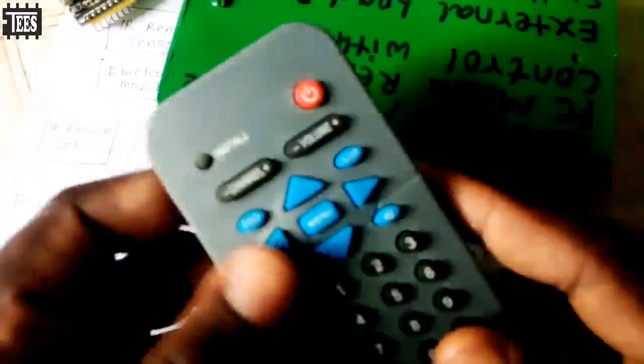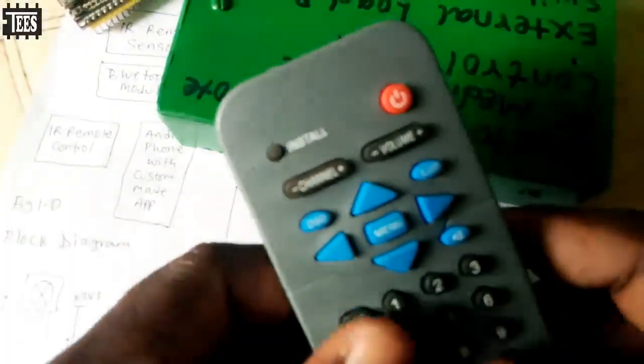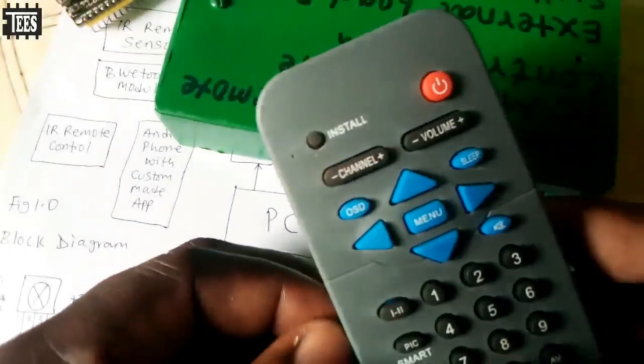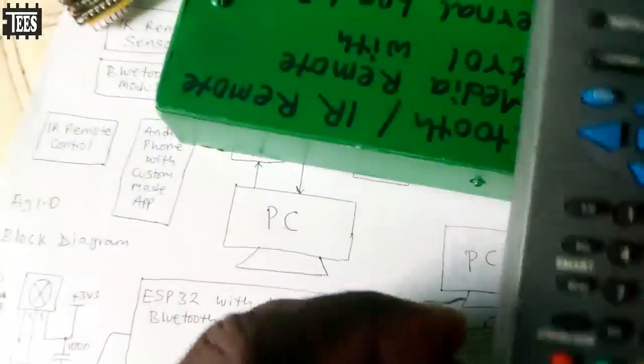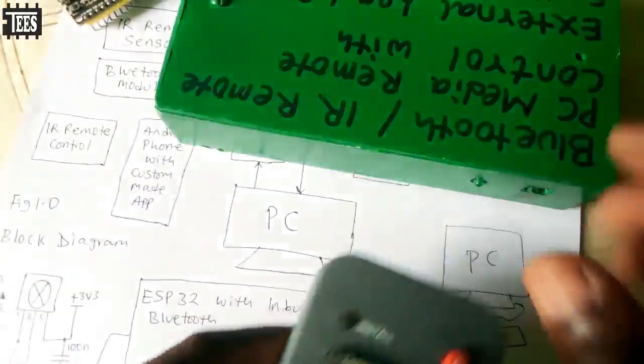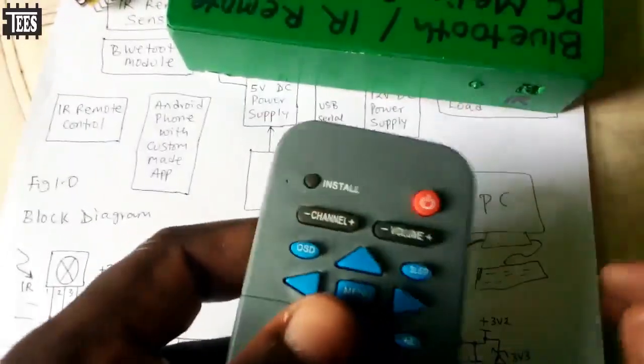This now communicates with your computer. So for instance, you are doing a presentation, you are using the Android phone, and let's say your phone runs down or something else happens with the phone, you can as well continue with your infrared.